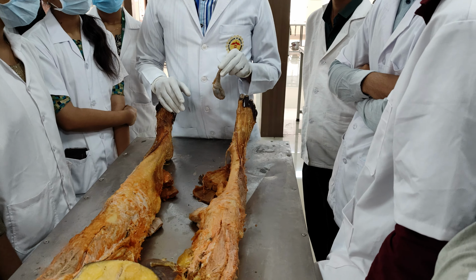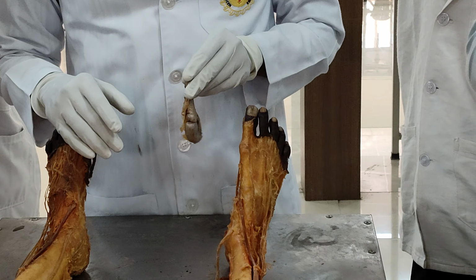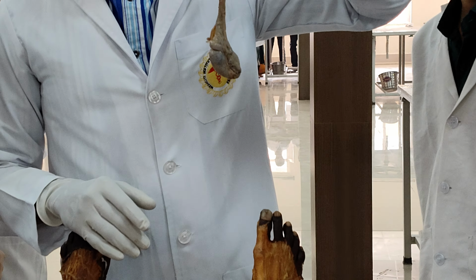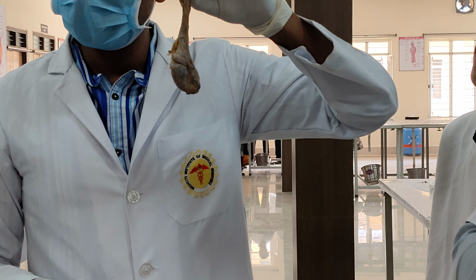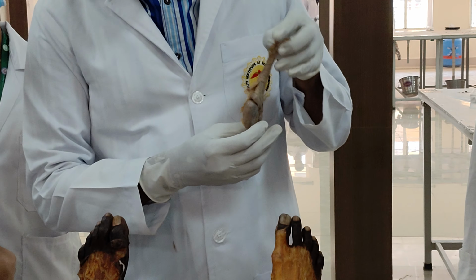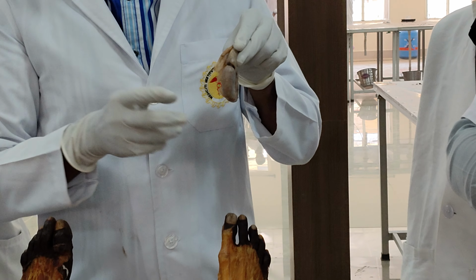This testis has got some characteristic features. The important characteristic features of the testis are, I am just holding it like this. Whatever I am holding is the spermatic cord, right? Am I correct? So this testis has got a few important characteristics, which are called the upper pole and lower pole. That is two poles.